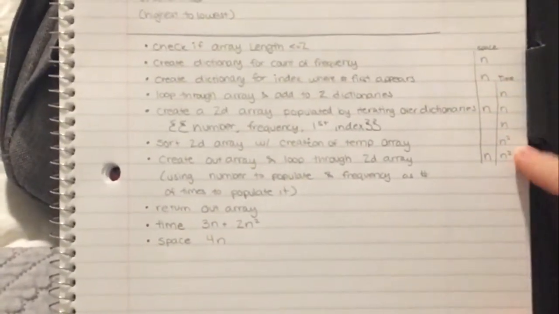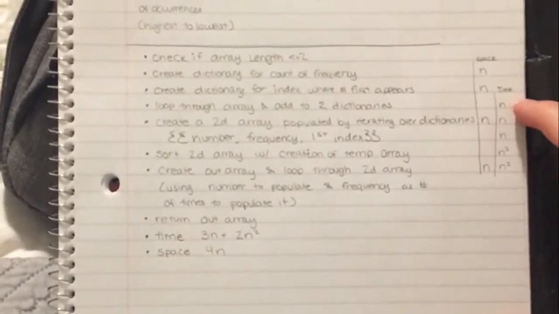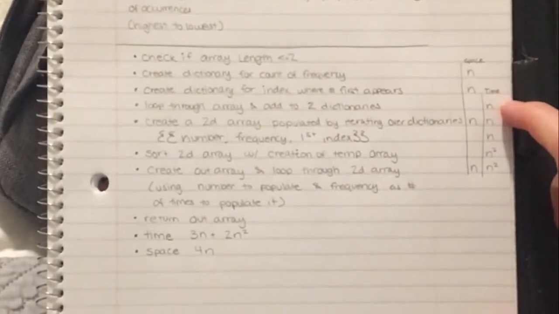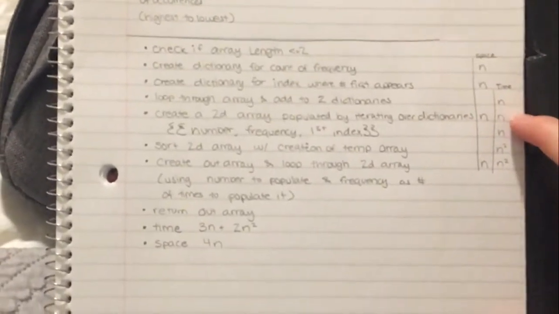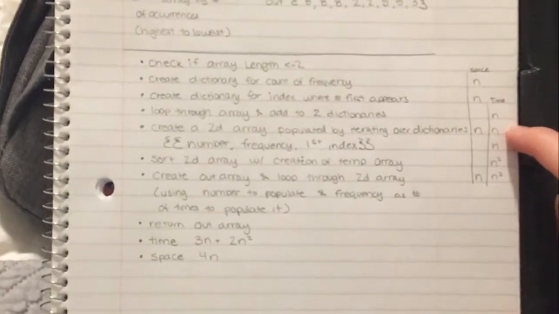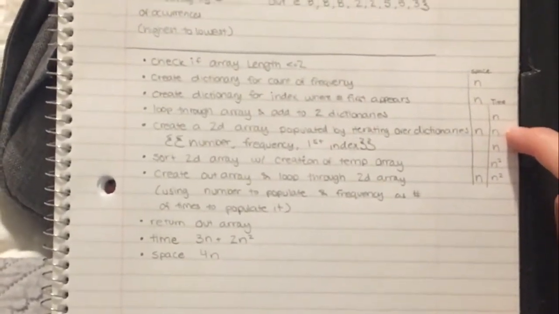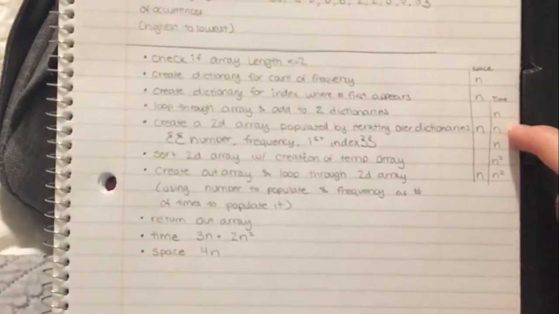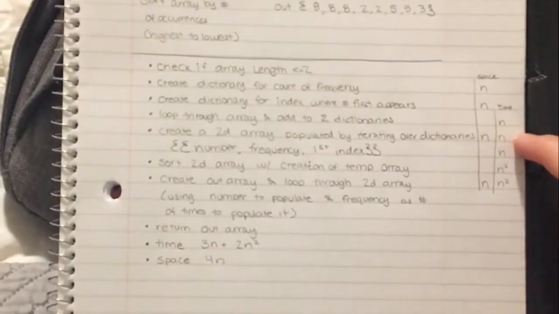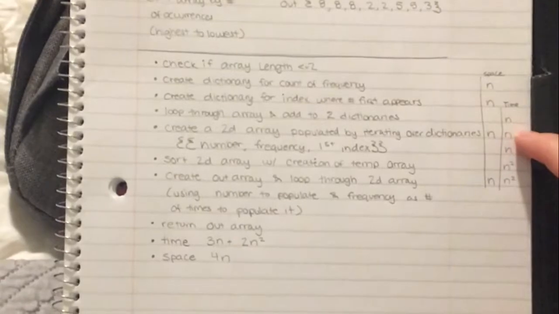If you see along the side here, I put the time because we're going to loop through the array, which is time n. We're going to create the 2D array, which is going to be an n for each loop, or the loop for each dictionary.